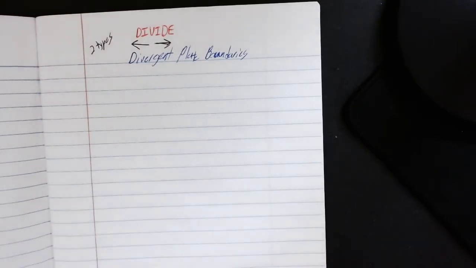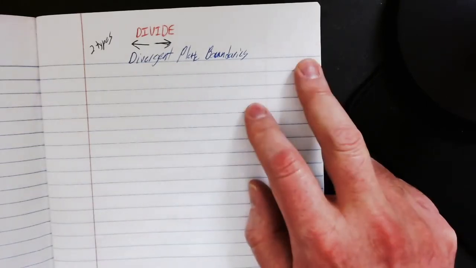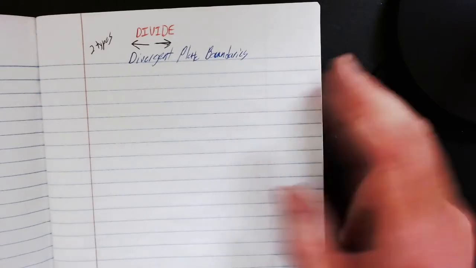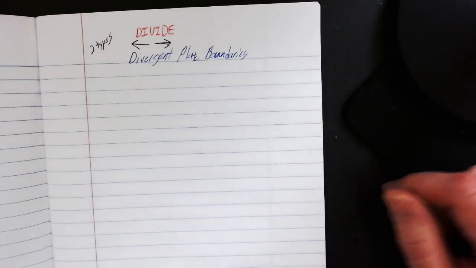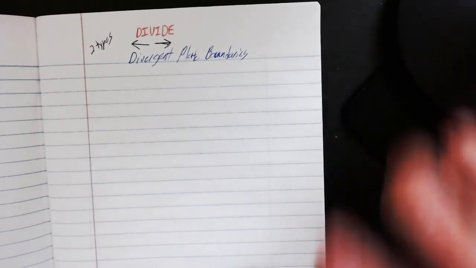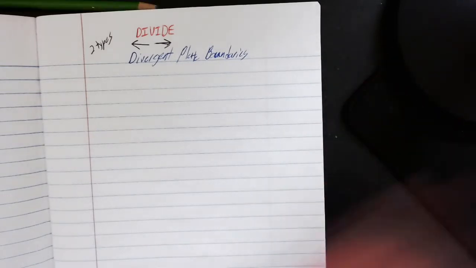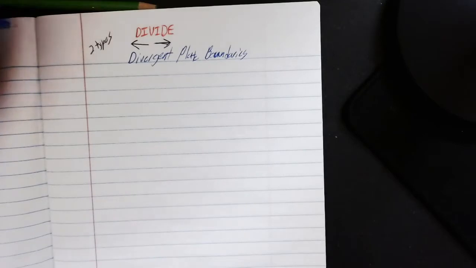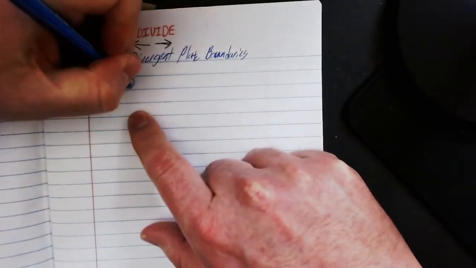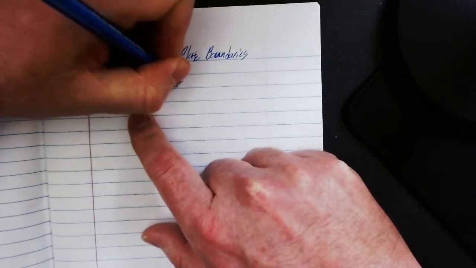So there are two types of divergent plate boundaries. And it's based on what plate is ripping apart, because if you remember back to the layers of the Earth discussion, you have two types of plates, or two types of crust. You have oceanic crust and you have continental crust. Both of those crusts can be ripped apart, and that's exactly what happens with divergent plate boundaries. It's when the crust is being ripped apart. So we'll start with oceanic crust boundary.